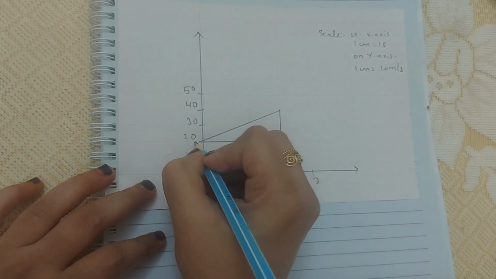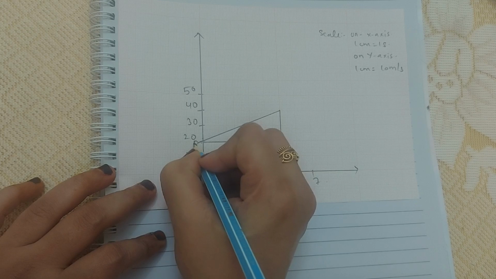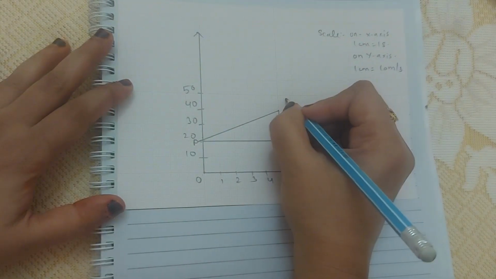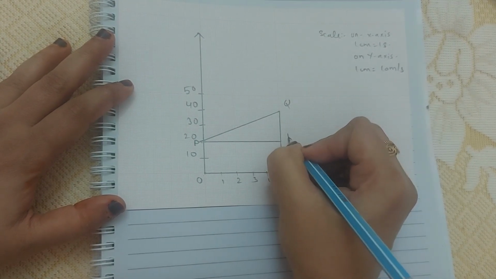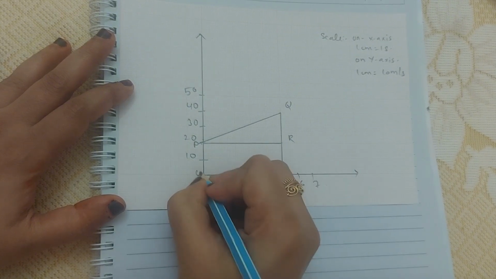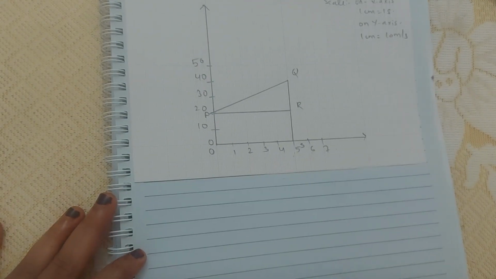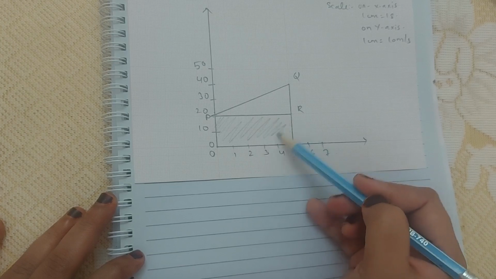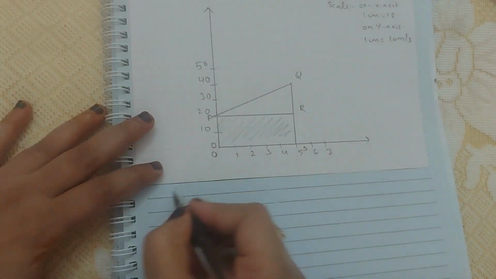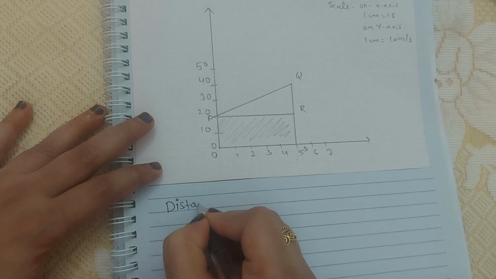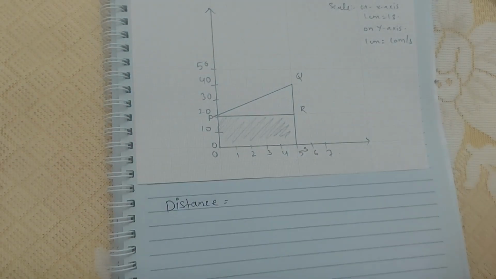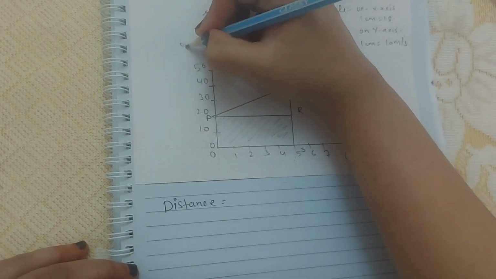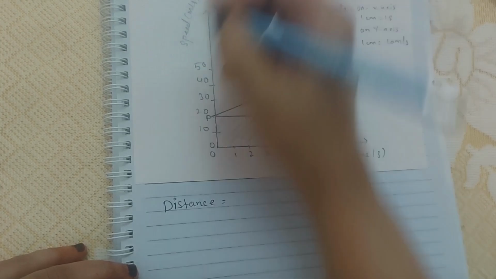Let us name this P. Let us name this Q. This one will be R, S, and let us name this O. Okay, we'll find out first, let us start with the area of the rectangle. How will you get the distance from this figure? As we have discussed earlier, you can find out the distance by a speed time graph. Now one more thing, this is your time in seconds, and on the y-axis there is speed in meter per second.